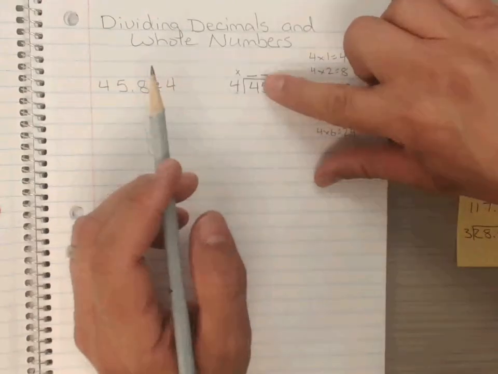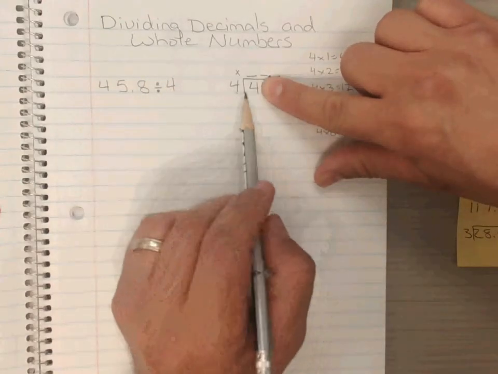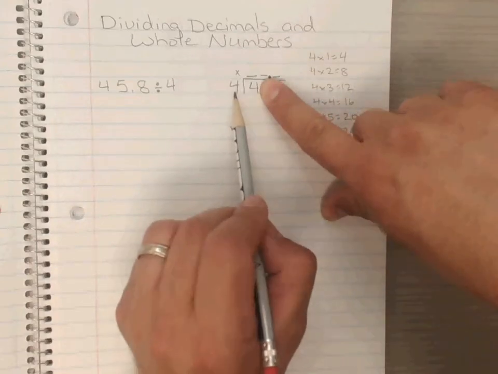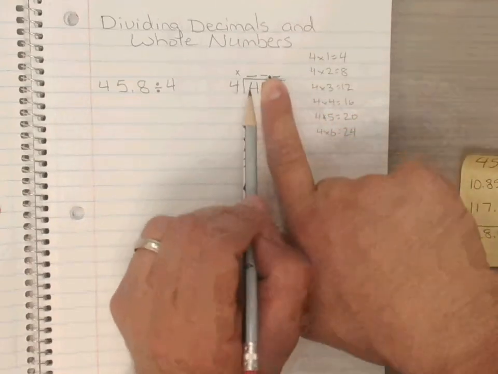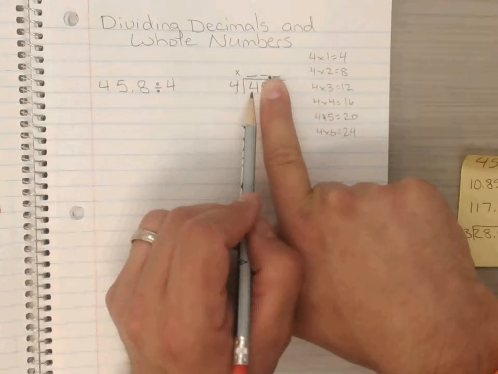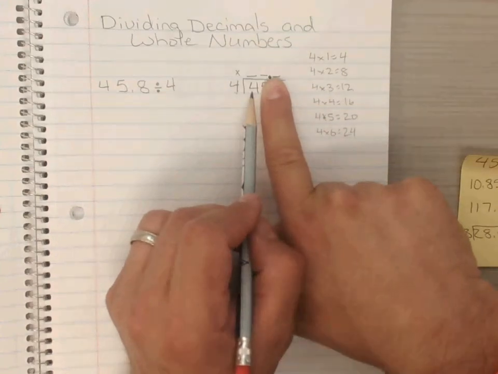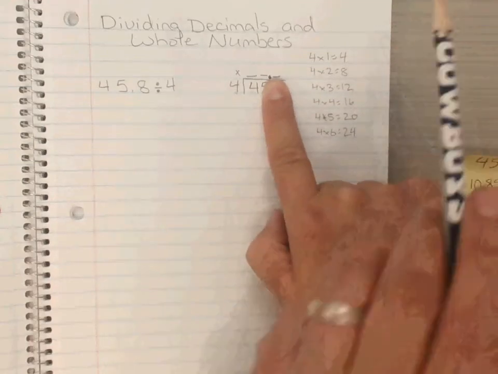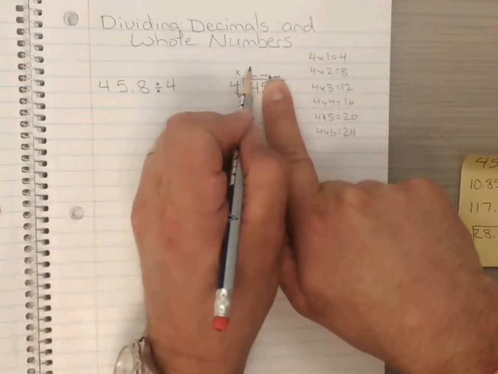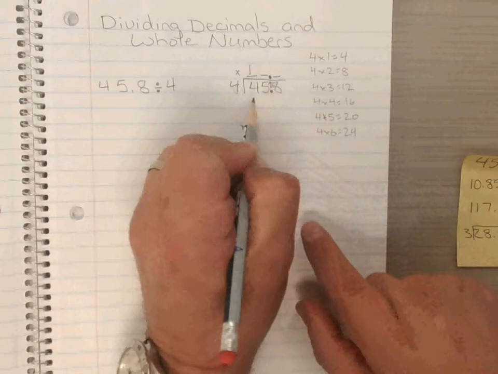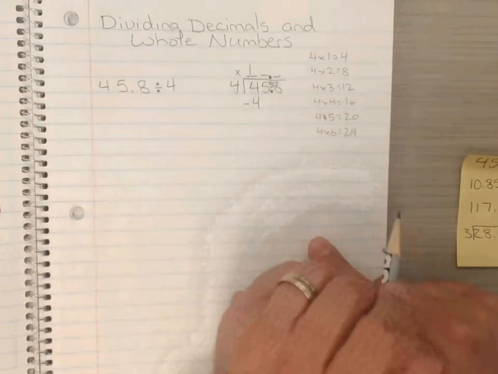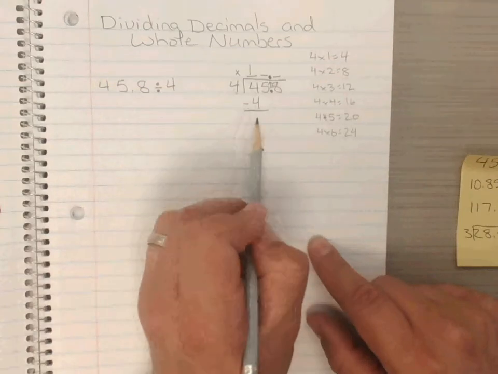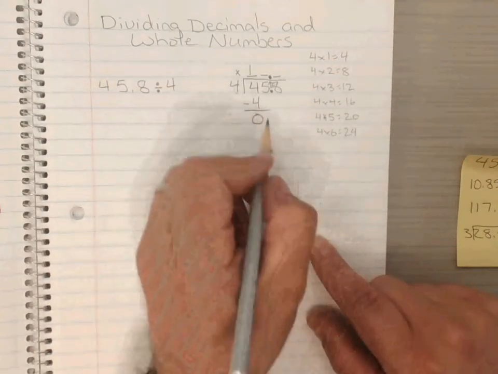So, as always, we cover up every number except for the first one, and we ask ourselves, can 4 be divided by 4? It sure can. And we look at our list. Is there a number close to 4, but smaller or equal to 4? And there is. It's 4. And what gives us that? Well, 1 times 4 equals 4. So now we subtract, and we bring down the 5.